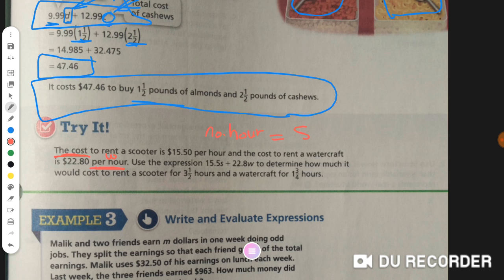So the expression will be 50.5 multiplied by the number of hours of renting a scooter, plus 2.8 multiplied by the number of hours of renting a watercraft. Okay, so this is how. Then he asked me how much it would cost to rent a scooter.